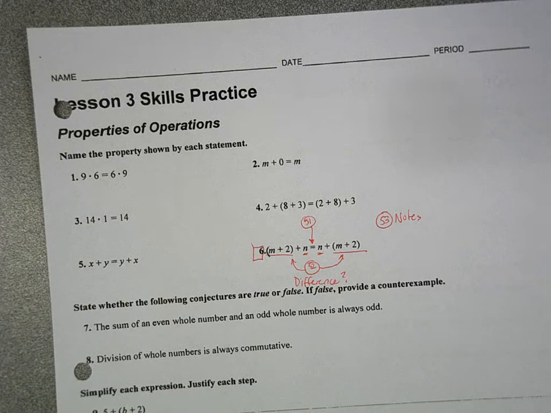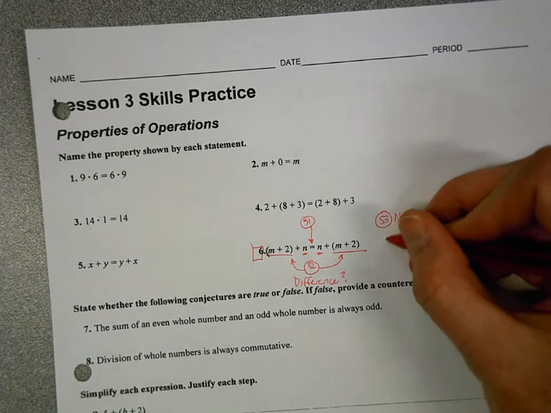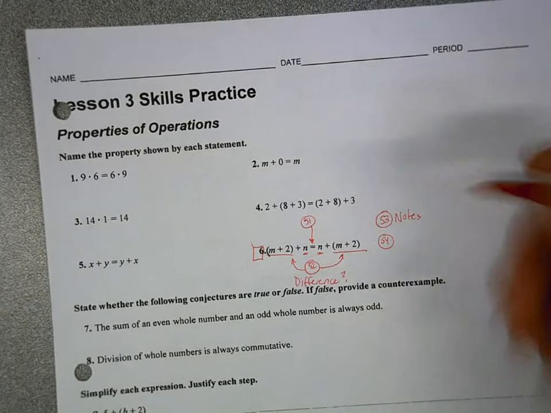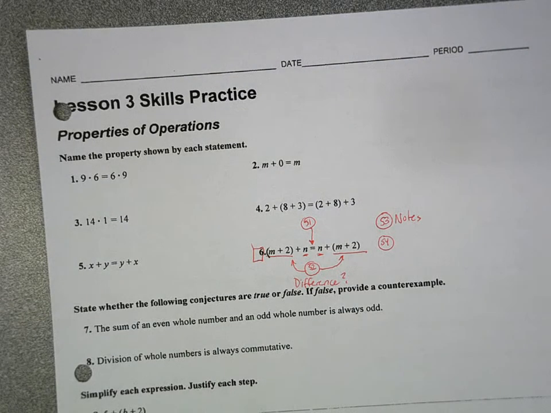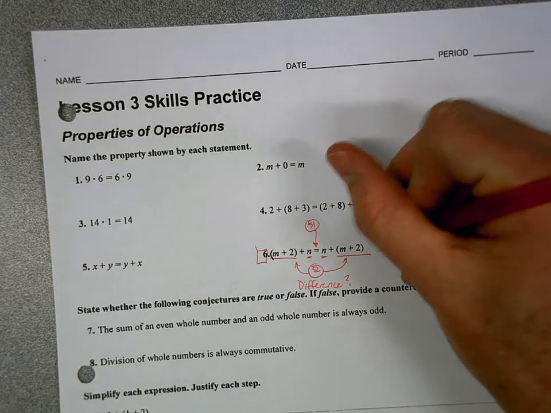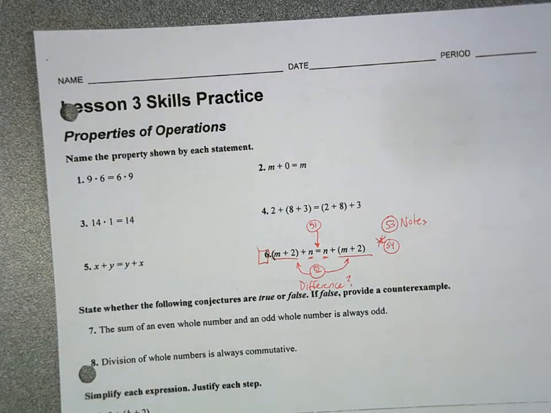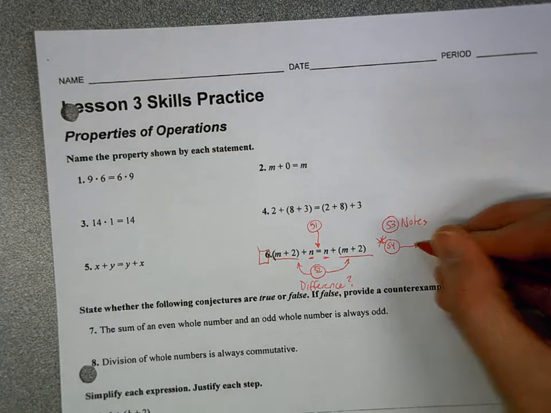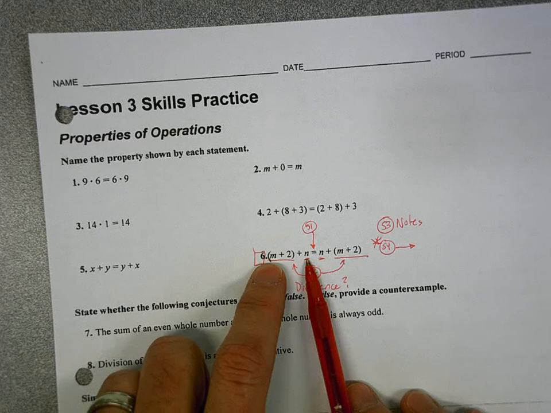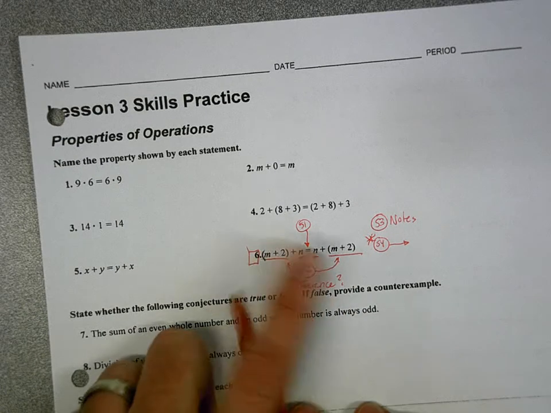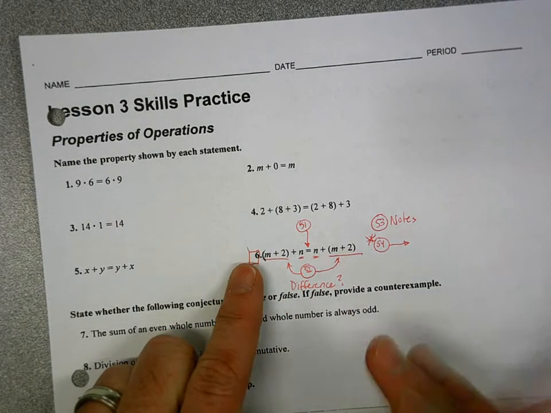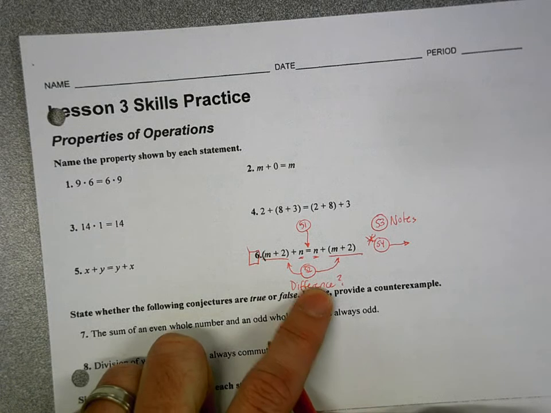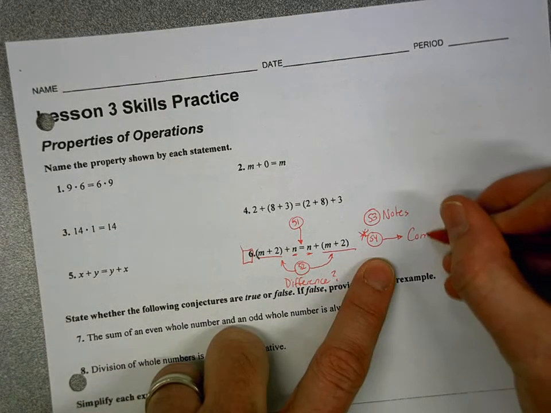Now step 4. Hopefully by now, either you knew it from the vocab lesson or you've looked in your notes. Step 4 is you give the answer. Put a little asterisk by step 4, because I'm going to repeat what I said earlier. They switched around the addition sign. They moved around the addition sign. They commuted around the addition sign. Ladies and gentlemen, this is the commutative property.